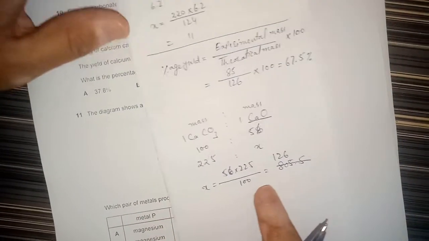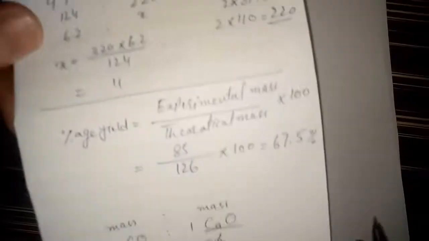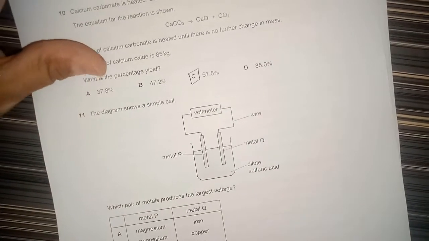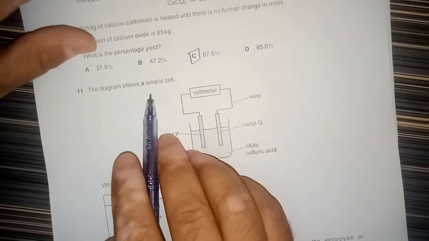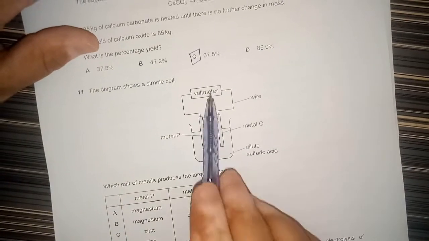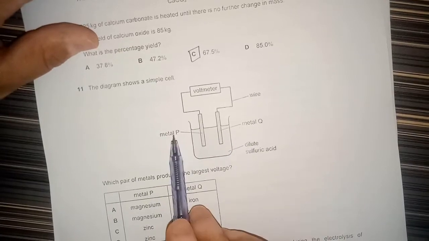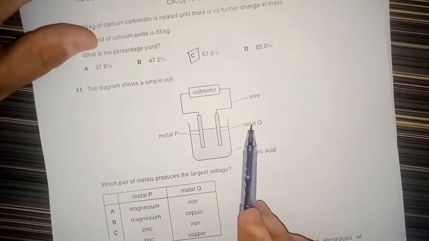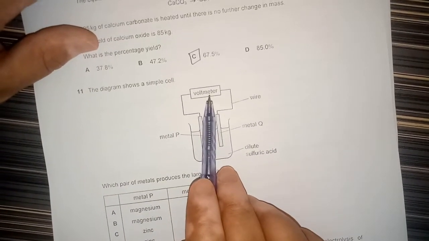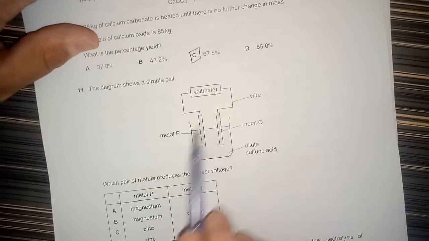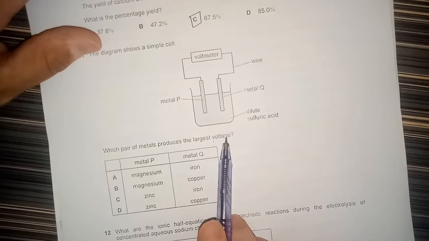Hopefully you can see the working, you have to do the working accordingly. So proceeding to the next question. The next question is related to electrolysis. The diagram shows a simple cell, and in this simple cell we have a voltmeter, we have metal Q, we have metal P, and we know that whenever the difference between the two metals' reactivity is greater, the potential difference produced will be higher or larger. So the question is, which pair of the metals produces the largest voltage?